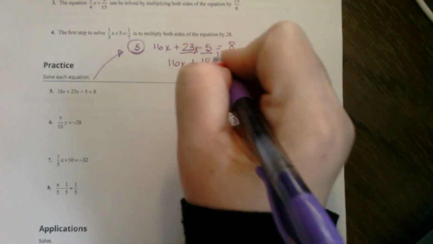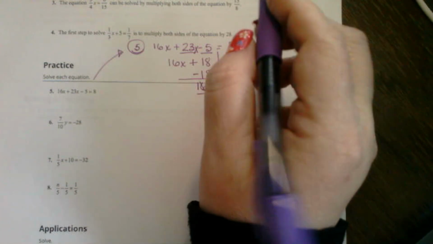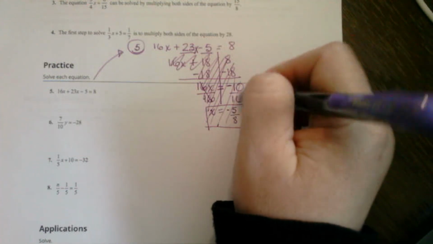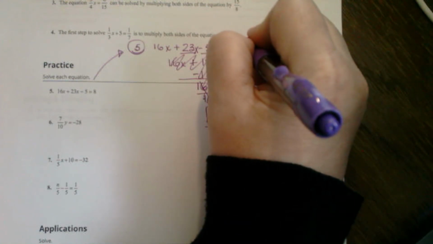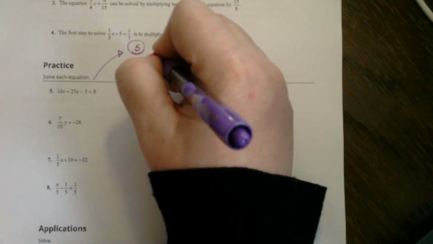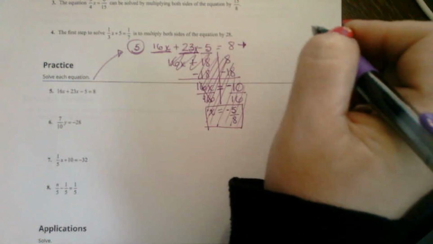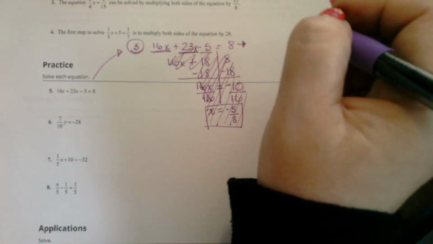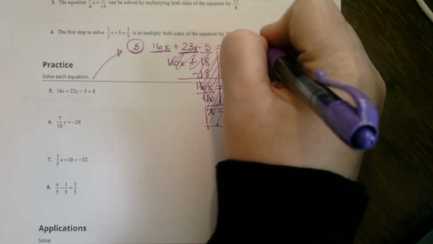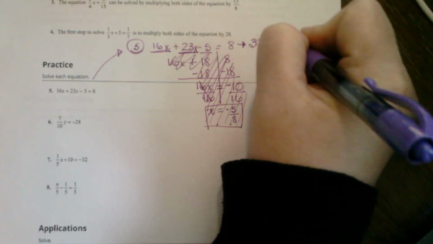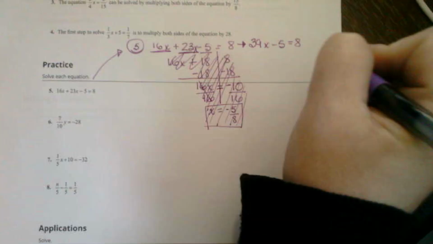Nobody hollered. Combine the wrong like terms. Nobody hollered. Y'all were supposed to be shouting like crazy. Nobody hollered. Over here, I should have combined these two, 16x and 23x. It's 39x minus 5 is equal to 8.